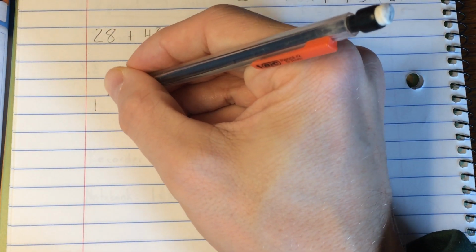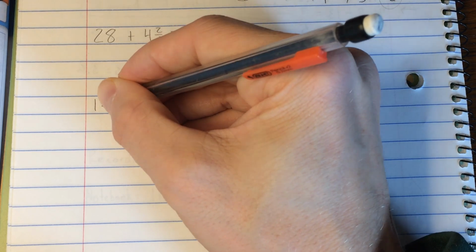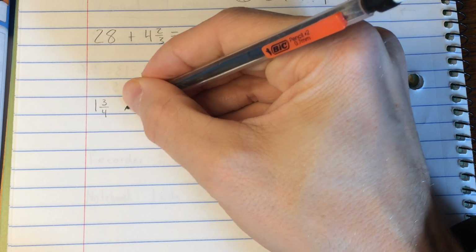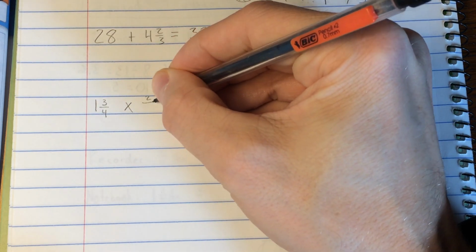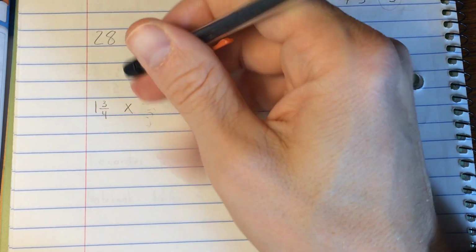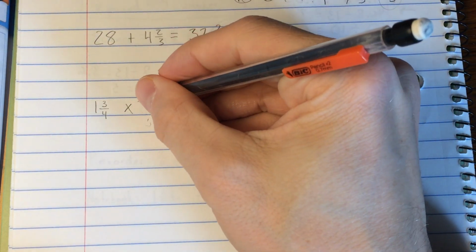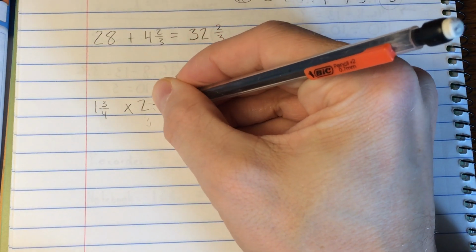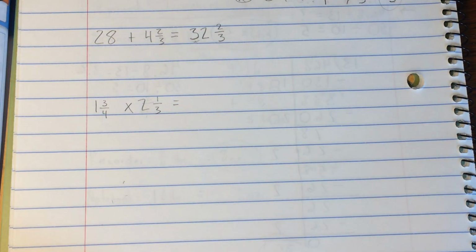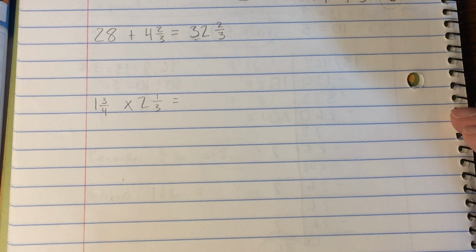It's there. What if they give you something like 1 3/4 times, oops, I want the whole number to be 2, times 2 1/3. Like, what a mess this looks like. 2 mixed numbers, both with denominators that don't match each other.